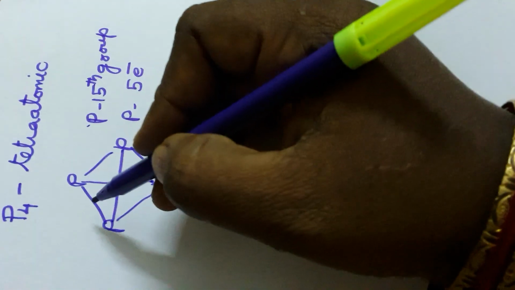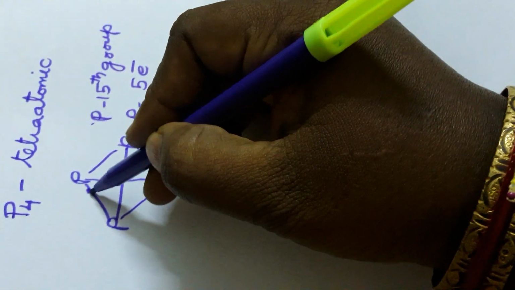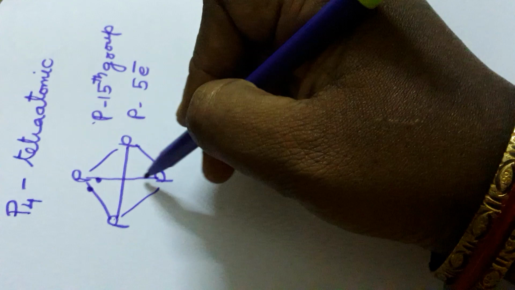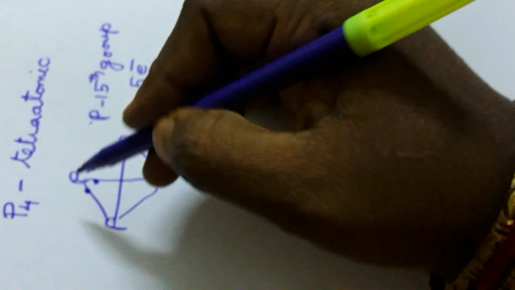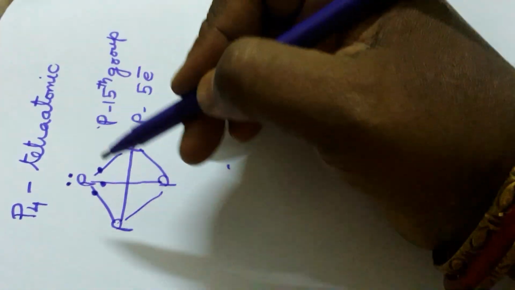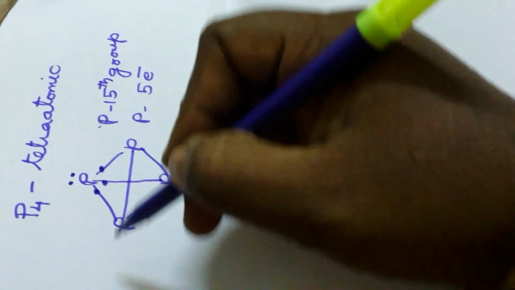Out of 5 valence electrons, it uses 1 electron for this covalent bond formation, another electron for this covalent bond formation, and a third electron for this covalent bond formation. So the remaining 2 electrons are a lone pair on each phosphorus atom.